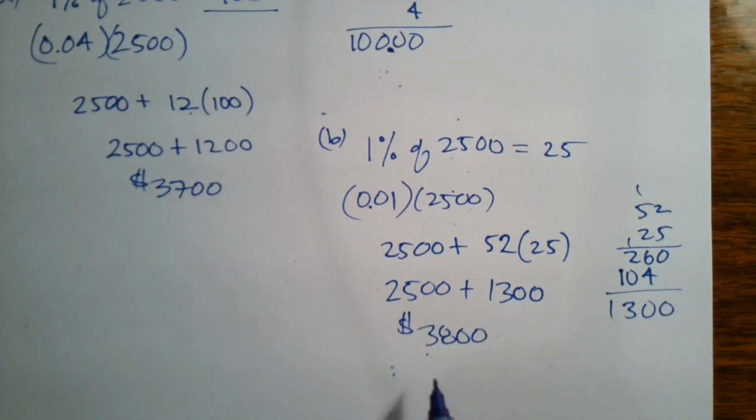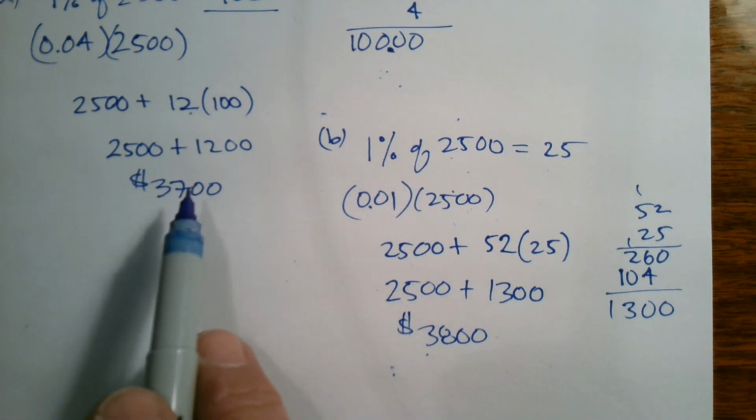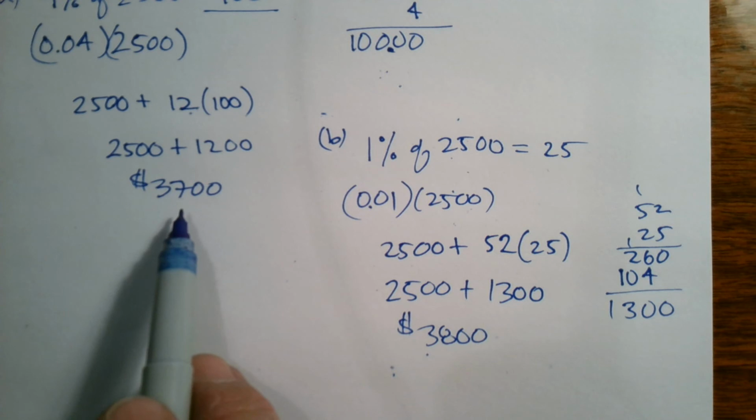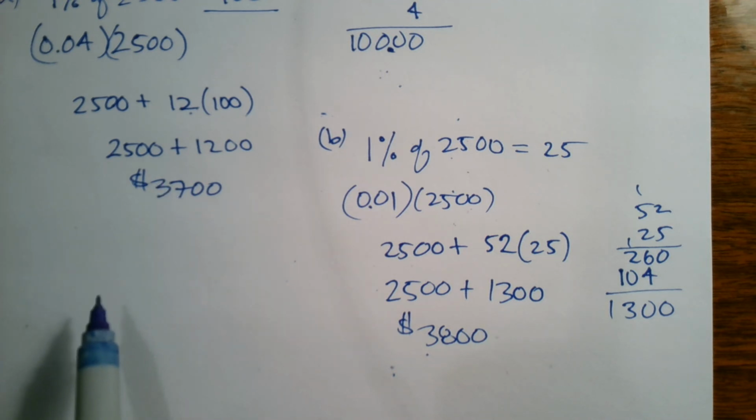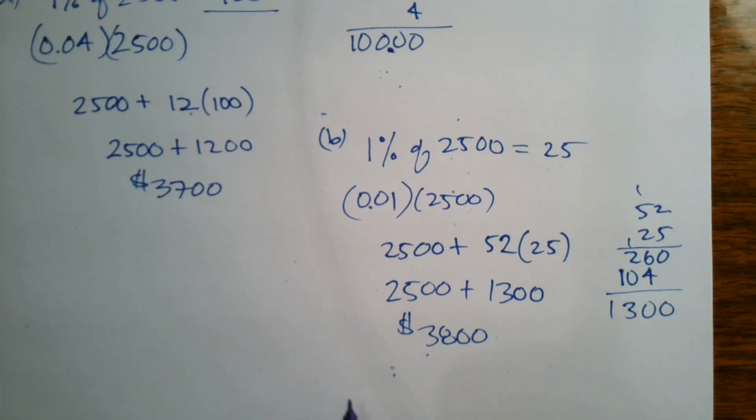So what looks better? Not by much, but it is still less, so it's going to be better for her to do the 4% loan, the 4% monthly interest rate, than it is to do the weekly interest rate. Okay, so there we go.